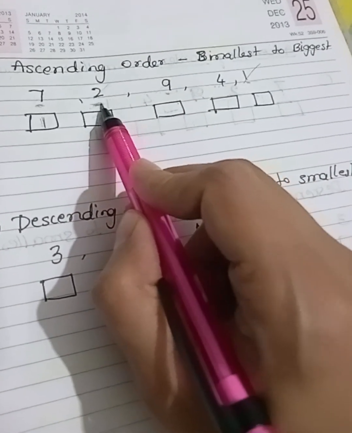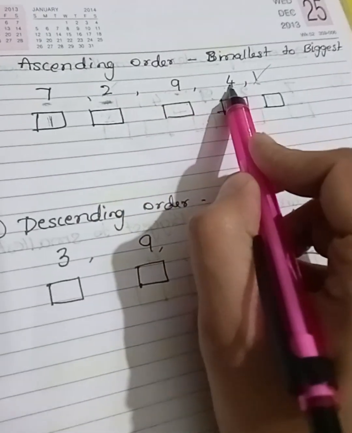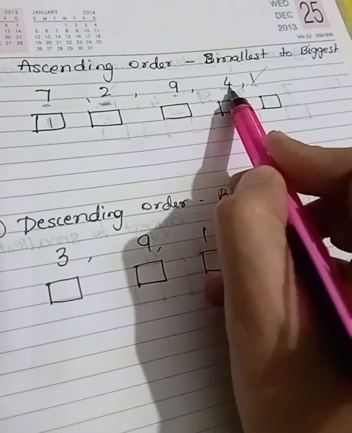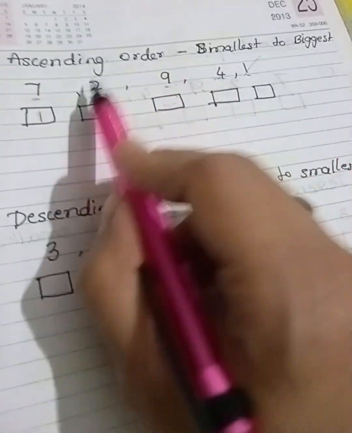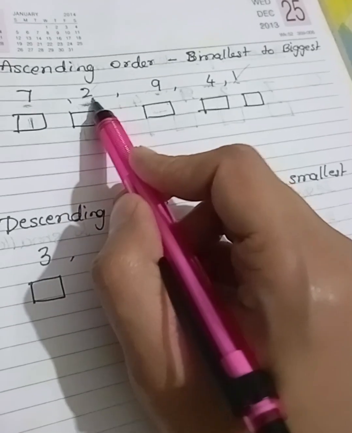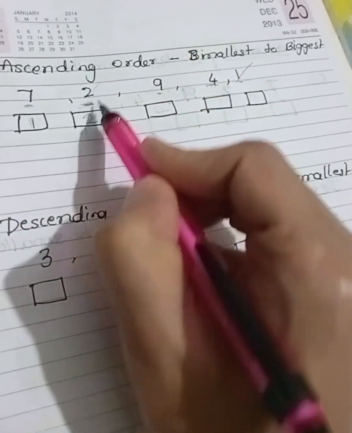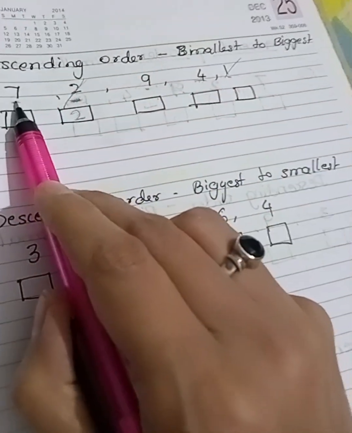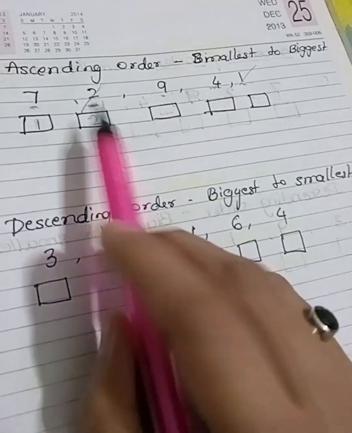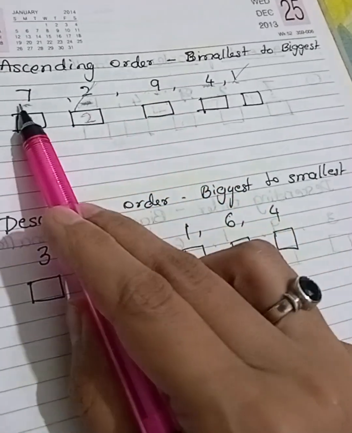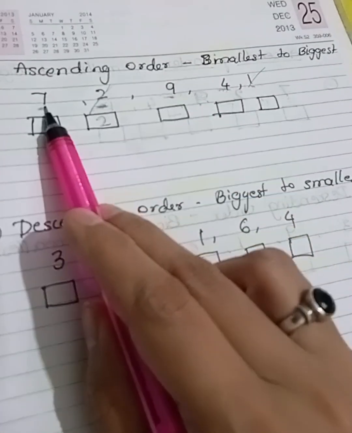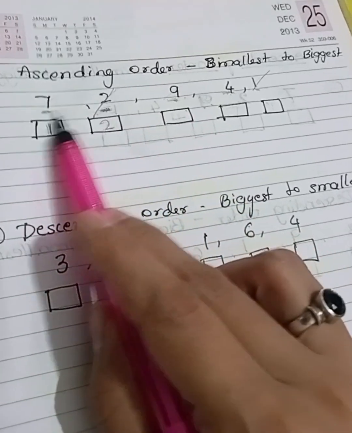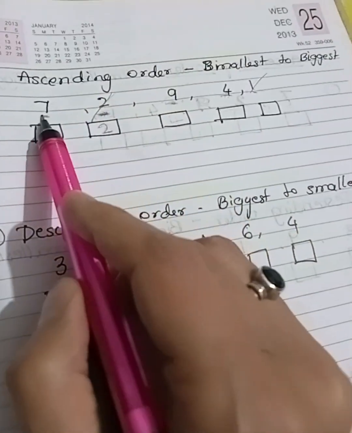So now again with the smallest number compare the next digit. Here 2 is there, 4 is there. Which is smallest among 2 and 4? So 2 is the smaller number here. Let the child write 2 in the next block. Okay, so now the remaining are 7, 9 and 4. Ask the child which is the smallest among 7 and 9. So they are easily able to tell now that among 7 and 9, 7 is the smallest number.